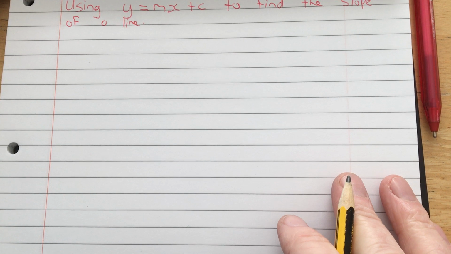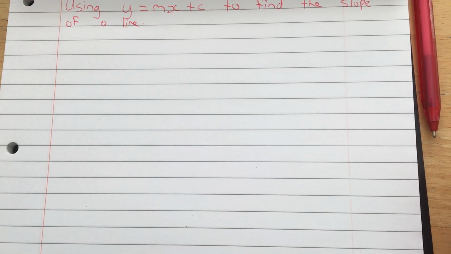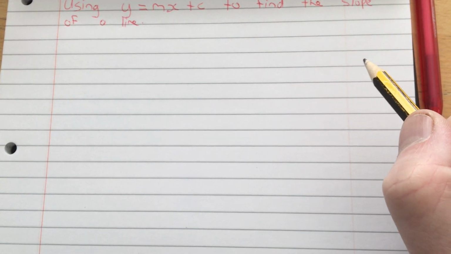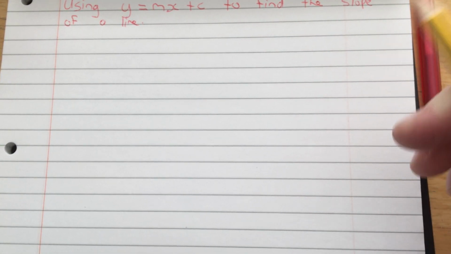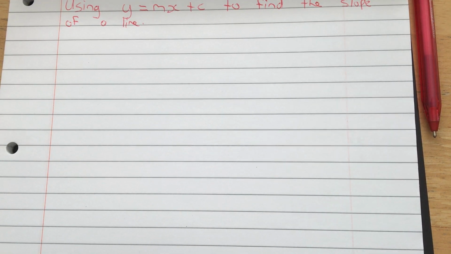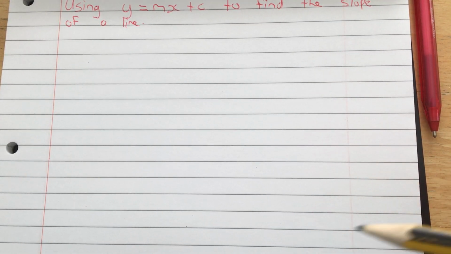Okay, so we worked there during the week on finding the slope of a line and finding the equation of a line. You use the slope formula, y2 minus y1 over x2 minus x1, that's in your tables, to find the slope. But if you're given the equation of the line, how can you work out the slope from the equation of the line?